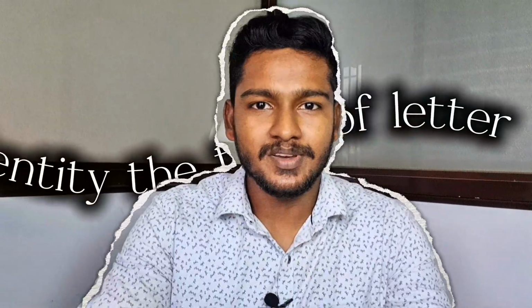Step 2, identify the type of letter. So in IELTS, there are three types of letters: formal, semi-formal and informal. But honestly, to make it really easy for you to understand, you can just focus on either formal or informal letters. In your question, if you find something like write a letter to a friend, it's an informal letter. Instead, if you find something like write a letter to your manager, teacher, landlord, this should be a formal letter.